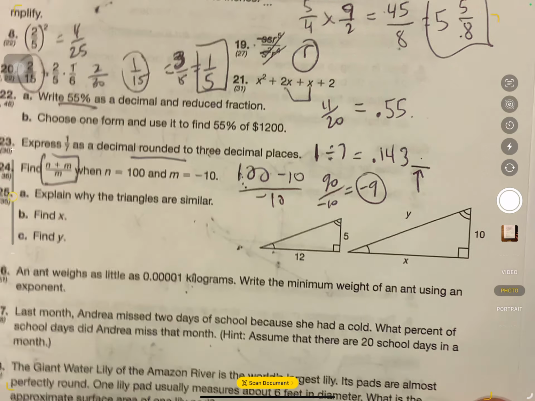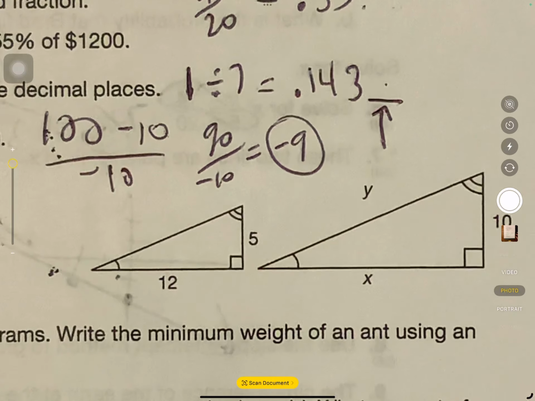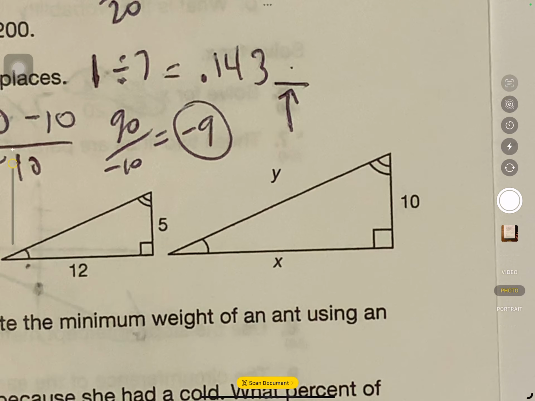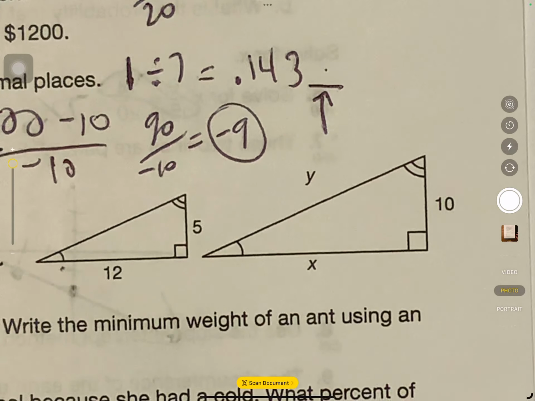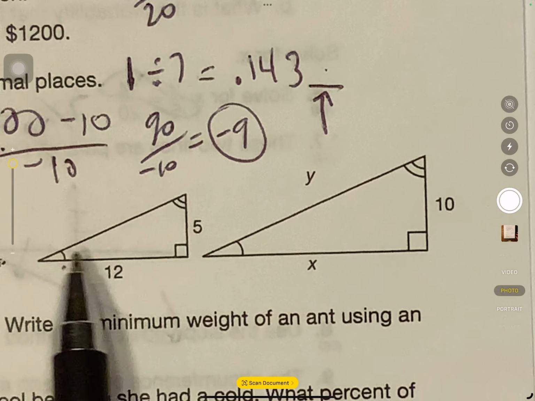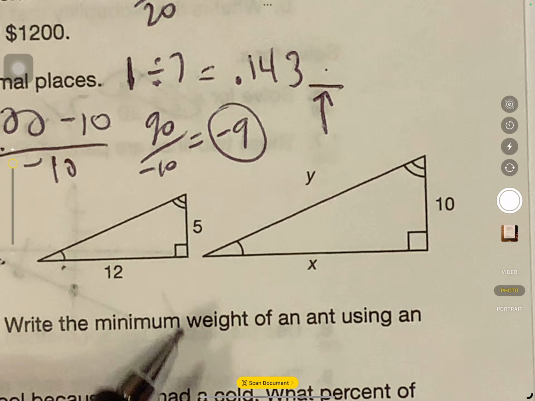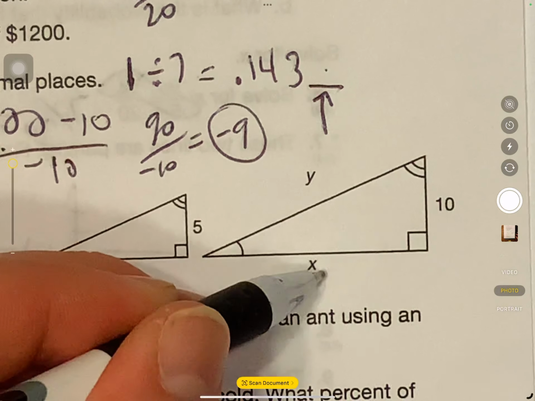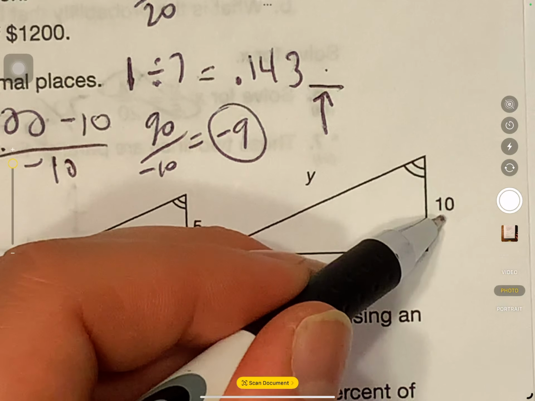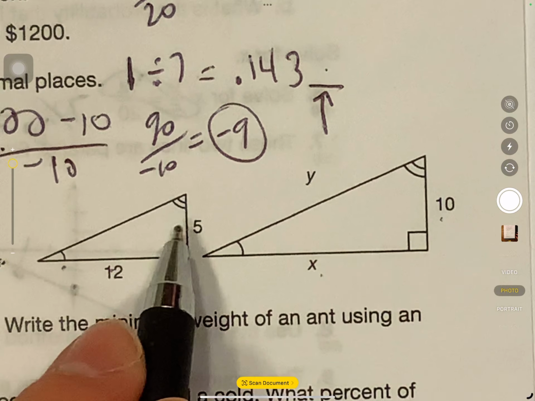Next, find x and y with similar triangles. Okay, so take a look. What does similar triangles mean? It means that all the angles are the same. So 90, 90, whatever this is matches this, whatever that is matches this. We don't care about that. We're just saying this is 12, this is bigger than that, this is 5, this is bigger than that. How many times bigger is 10 than 5?